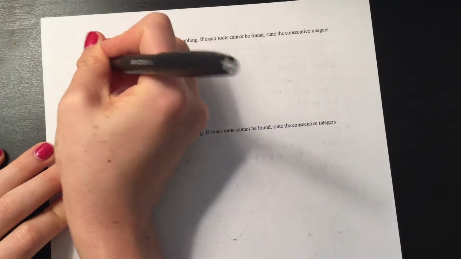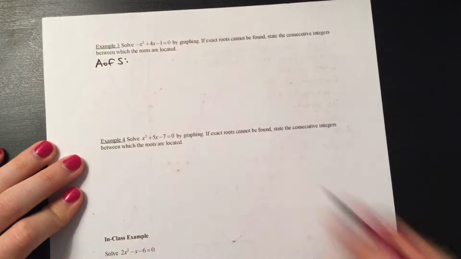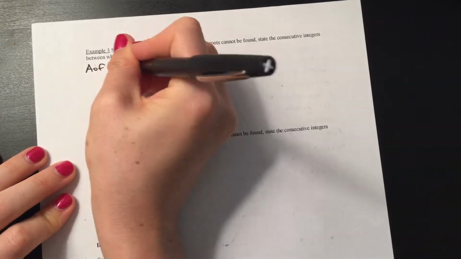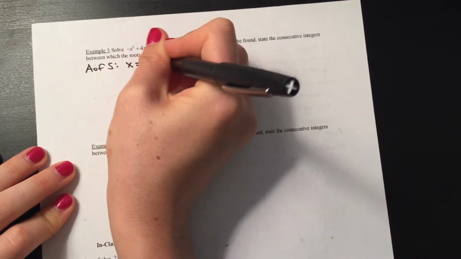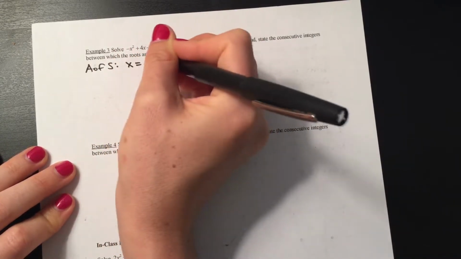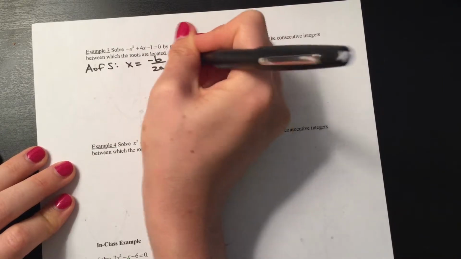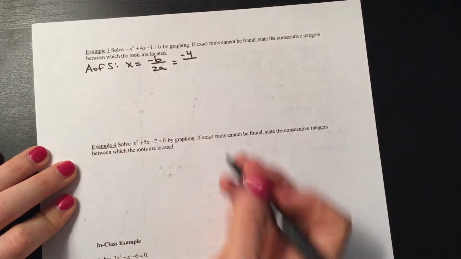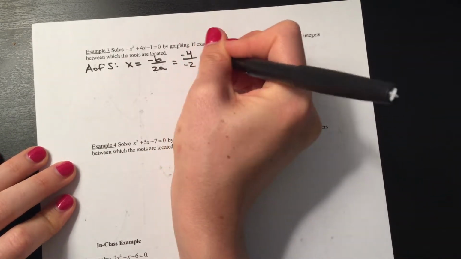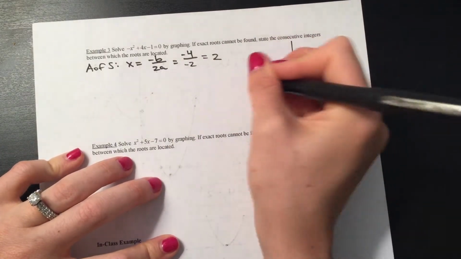So we're going to start with the axis of symmetry. This process is going the exact same way for all of these problems. X equals -b over 2a. So -4 over 2 times negative 1. So that's a negative 2. So that comes out to be positive 2. So let's plot that.